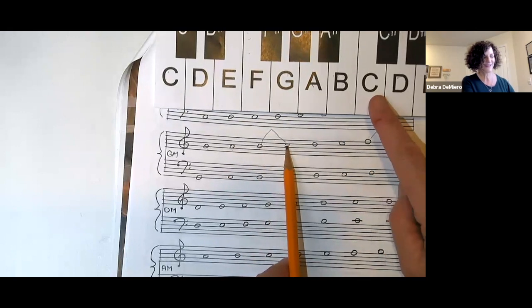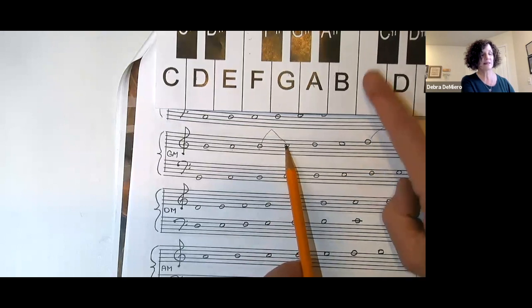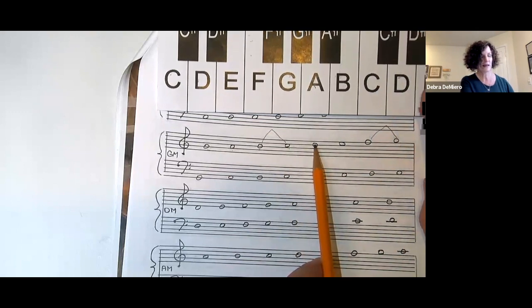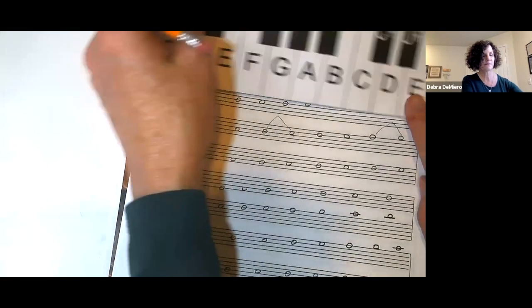Now we are between the fourth and the fifth notes of the major scale, which is always an interval of a whole step. So a whole step above C is D, and I have a D here. A whole step above D is E, and I have a whole step here.